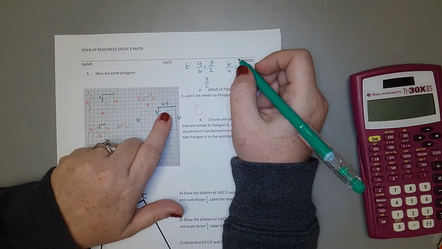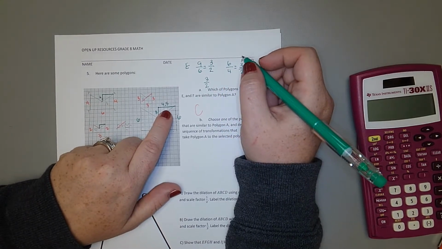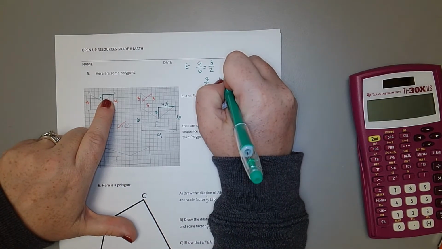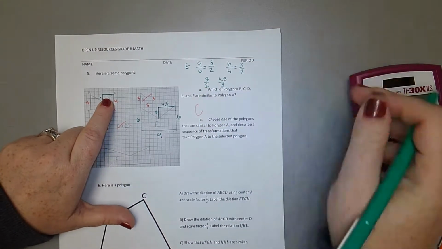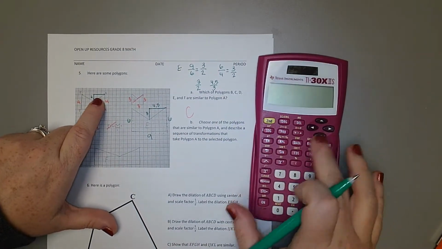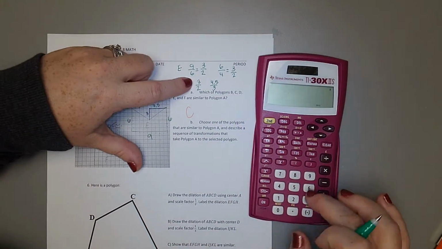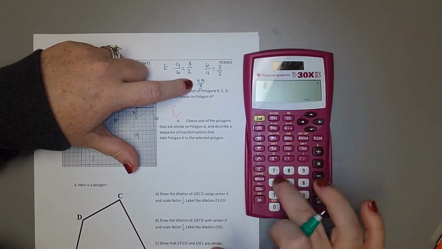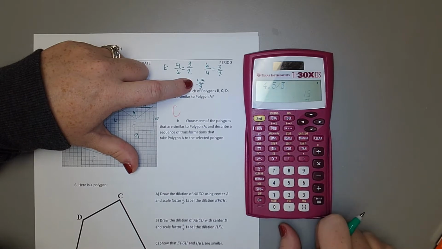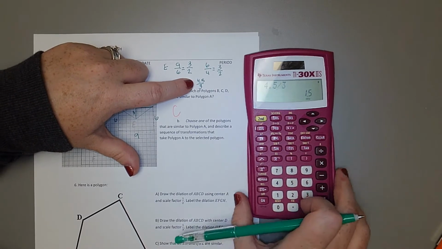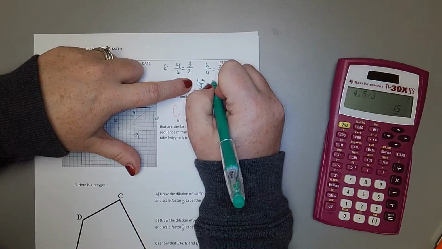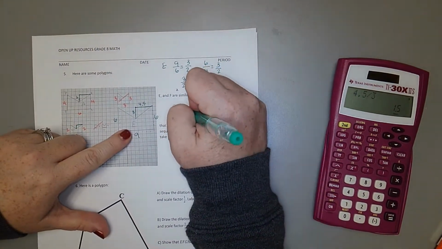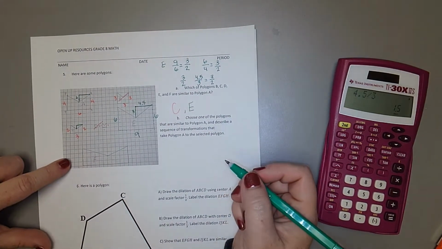Now this is the one we're really going to have to look at. 4.5 and 3. So let's see. 3/2 is equal to 1.5, 1.5. Does this equal it? It does. So this means this is equivalent to 3/2 as well. So E works. And what about F?